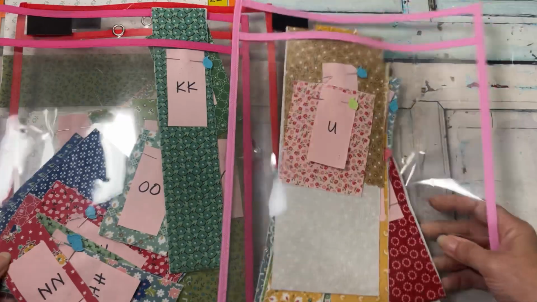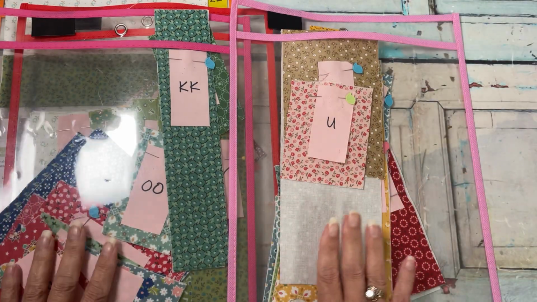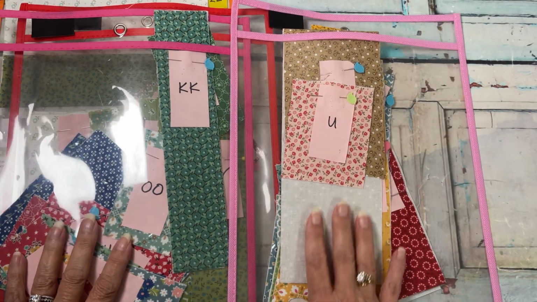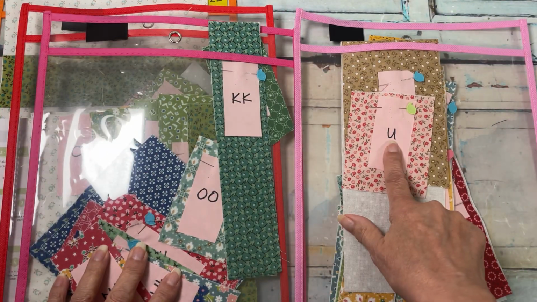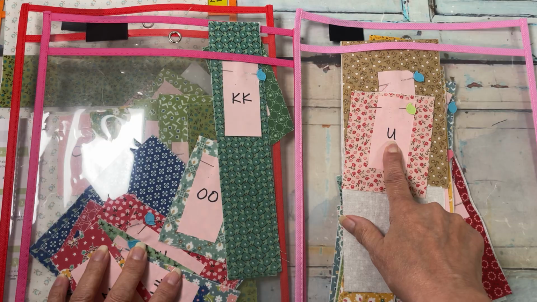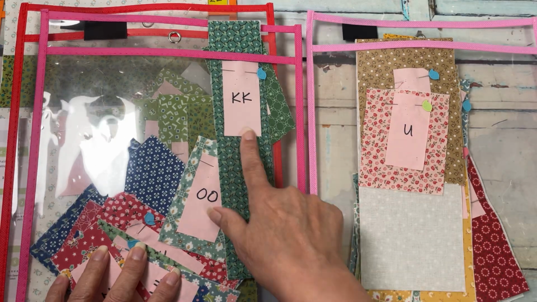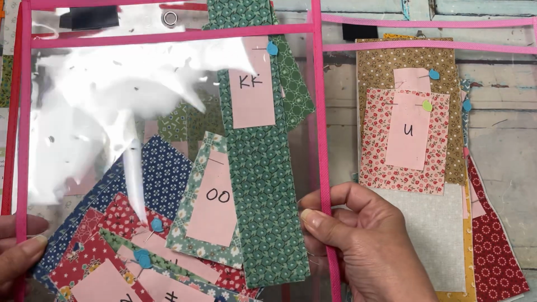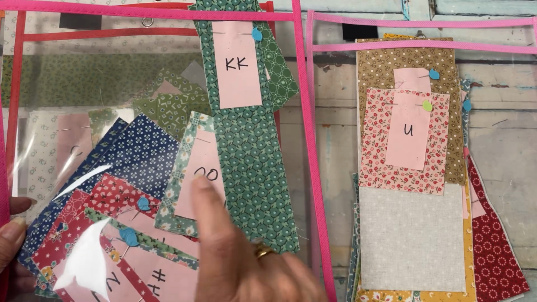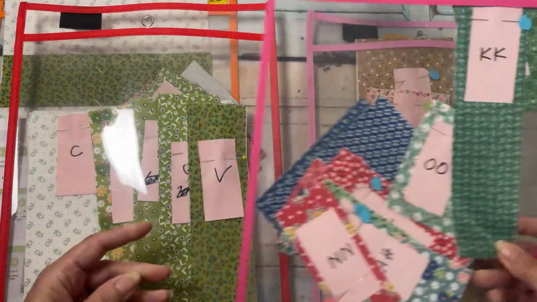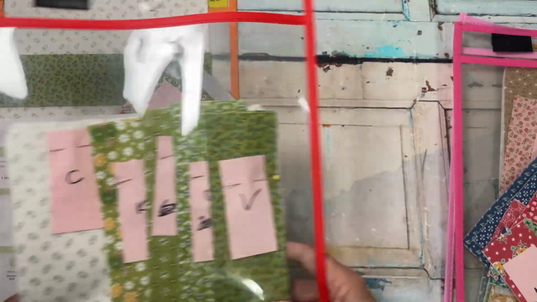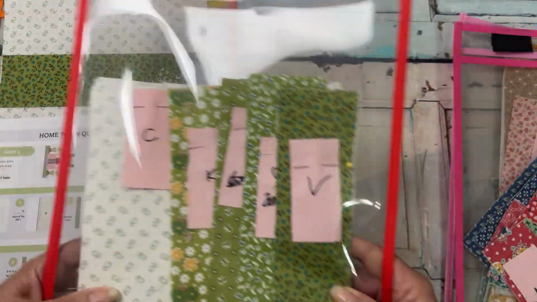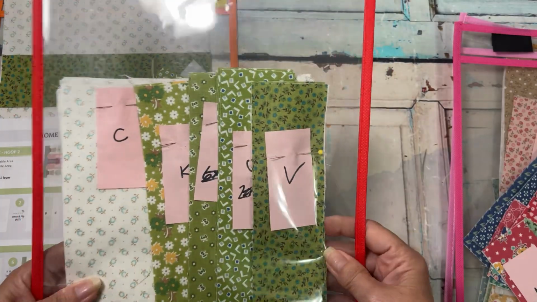I have 2 packets that have the house block fabrics, and the only difference between these 2 packets is one is the single letter fabrics and one is the double letter fabrics, just so it's easy for me to pull what fabrics I need. Then I have a packet that has the background and the grass fabrics all together.